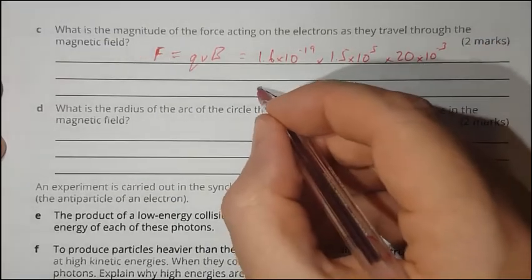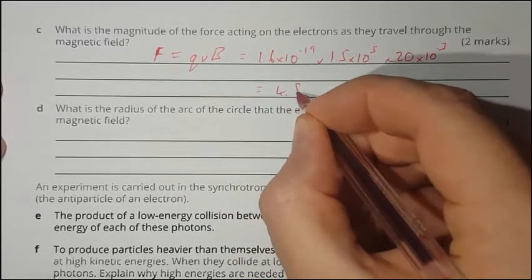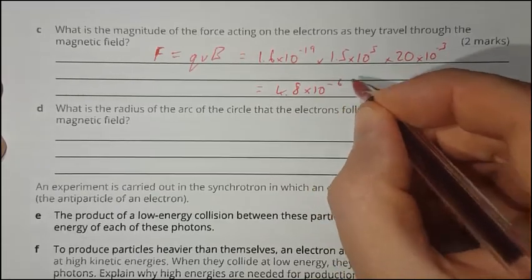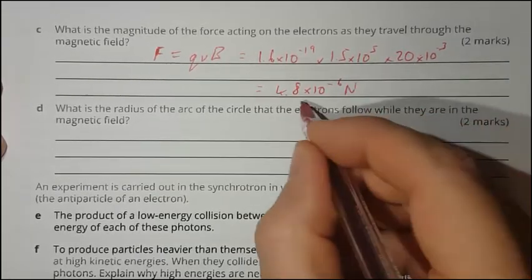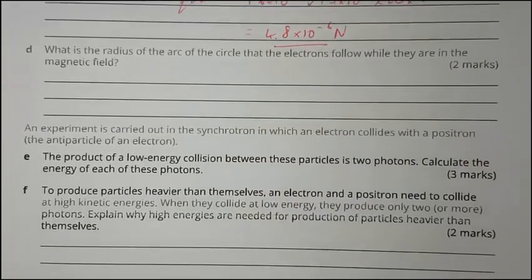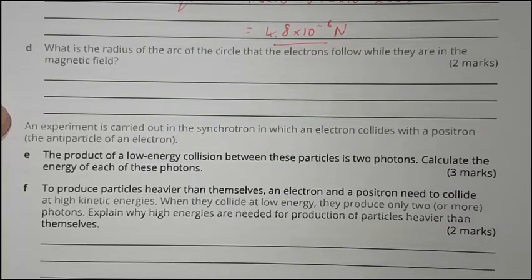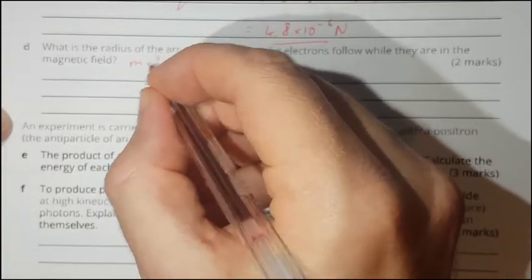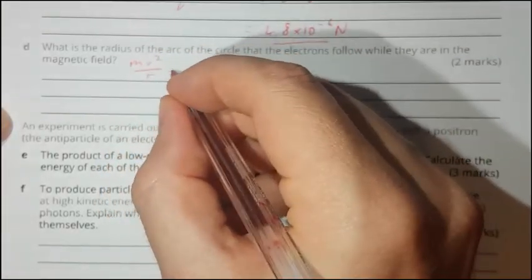What you should end up getting is 4.8 times 10 to the negative 16 newtons. Pretty easy. The next question is asking, what is the radius of the arc of the circle that electrons flow via the magnetic field? So this can be derived. It used to have to be derived where you have mv squared on r, which is the centripetal force.